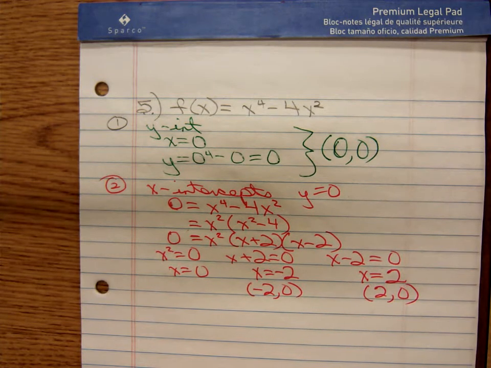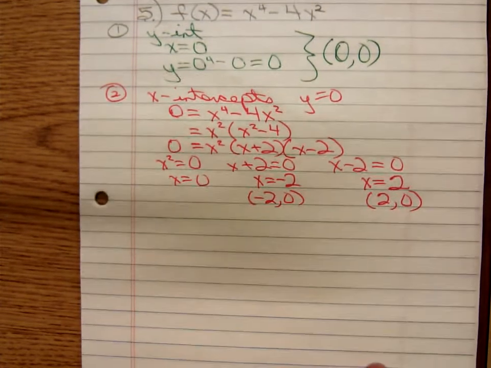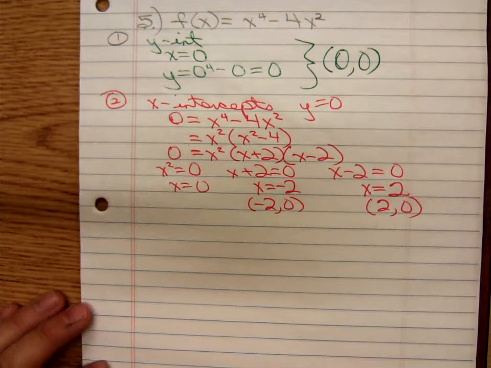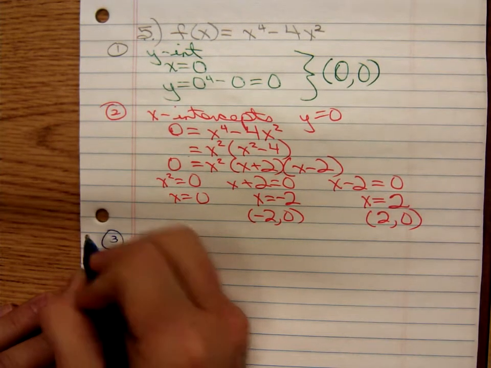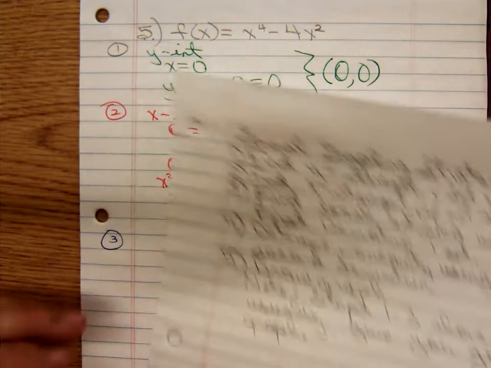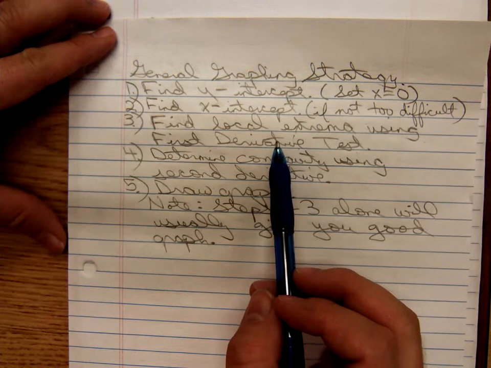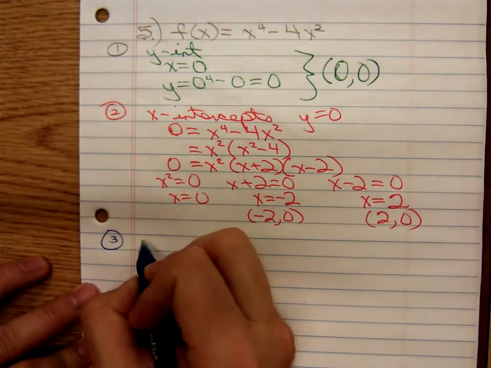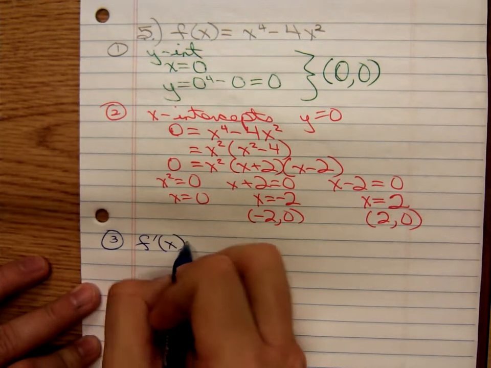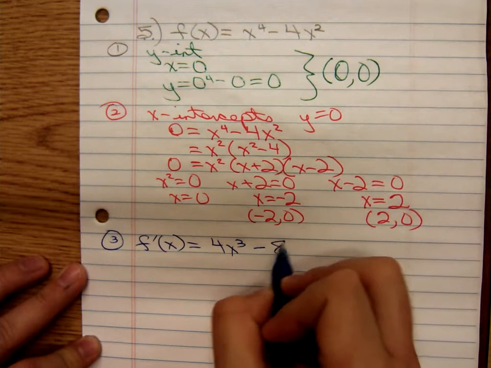Third step, we're going to find our local extrema. Let me push this up some. So we're going to have to differentiate this function. In my list of steps that I'm using, we're up to the third one: find local extrema using the first derivative test. So, finding f prime, we get 4x cubed minus 8x.